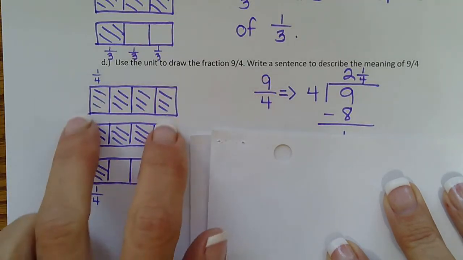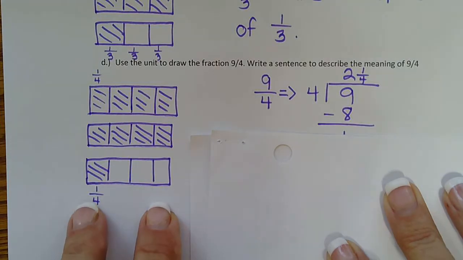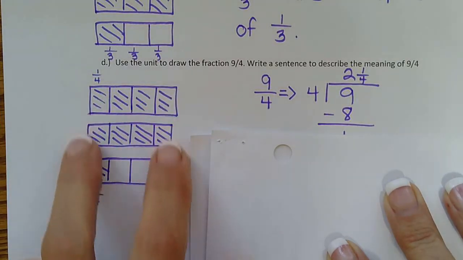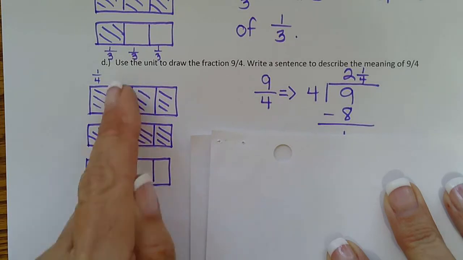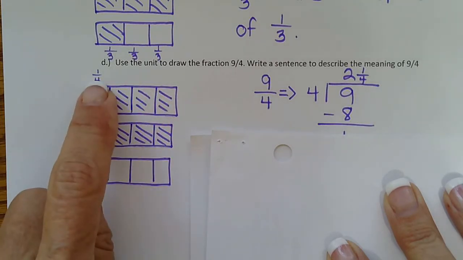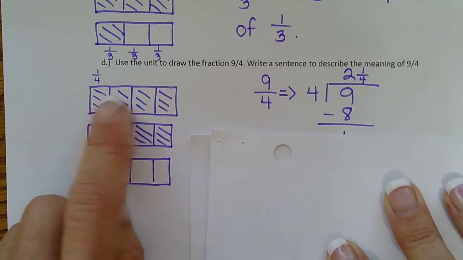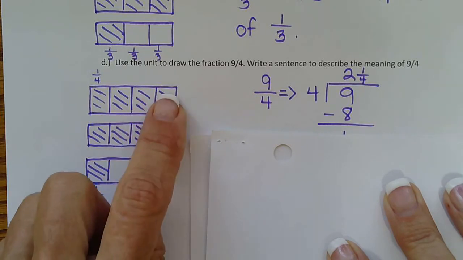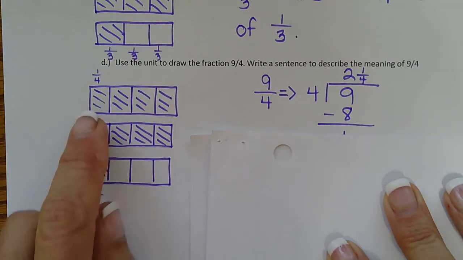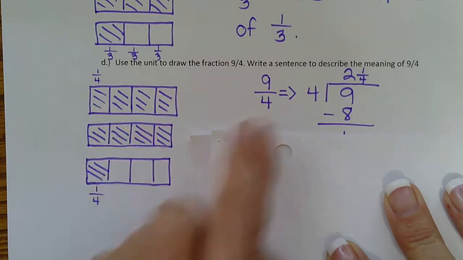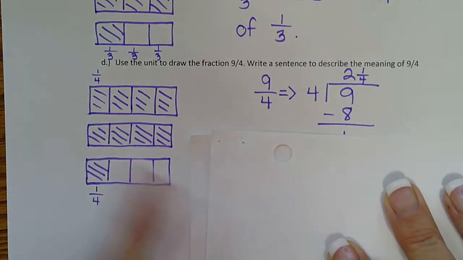And notice all my rectangles are the same size. They do need to be the same size, each one. And they should all be cut into 4 pieces because the denominator tells you that. So each piece is 1/4. So 1/4 plus 1/4 plus 1/4 plus 1/4, 9 times is 9/4. Or you could say 1/4 times 9 is 9/4.